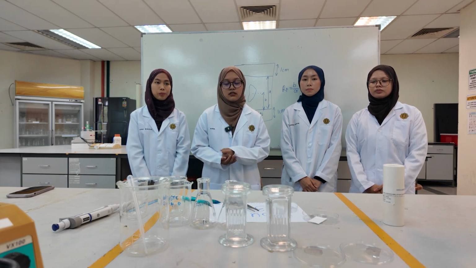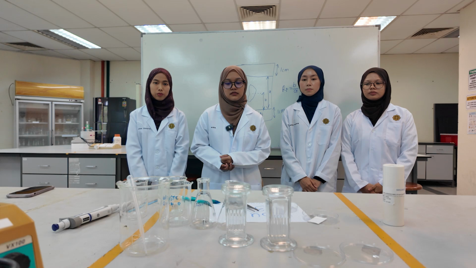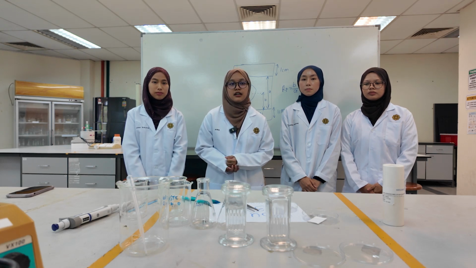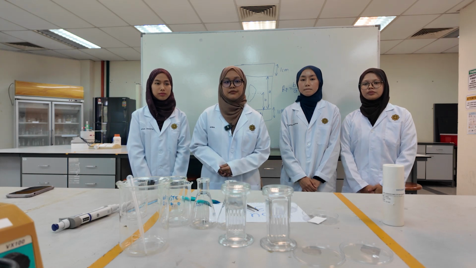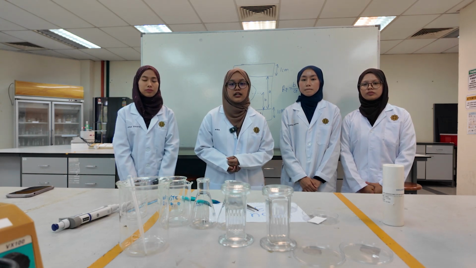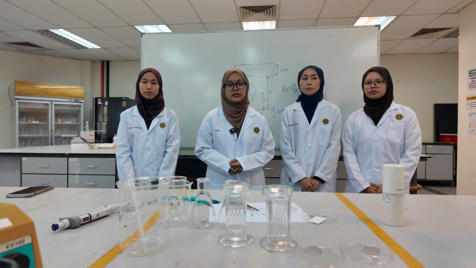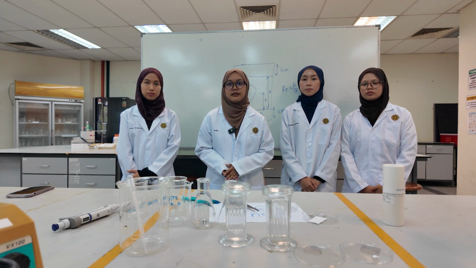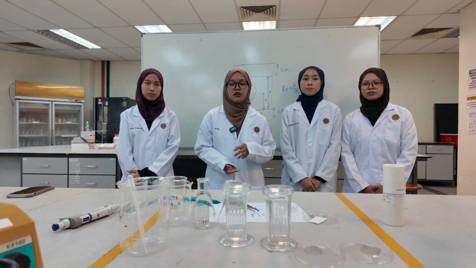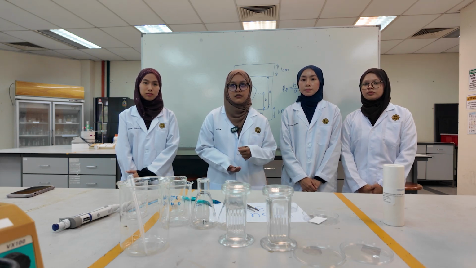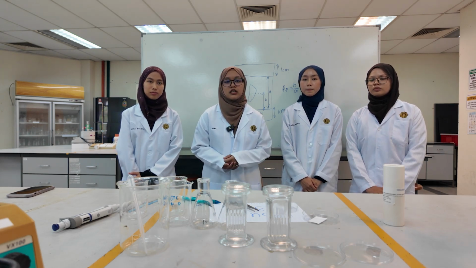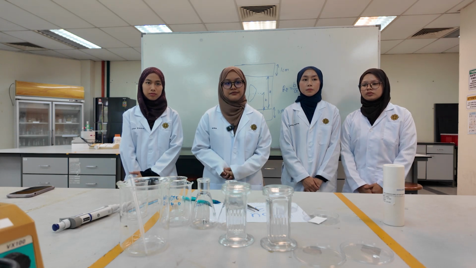Second, TLC is also used for monitoring reactions during drug synthesis. It allows us to detect how far the progress has been made during the reaction by observing the disappearance of reactant spots and the appearance of product spots.